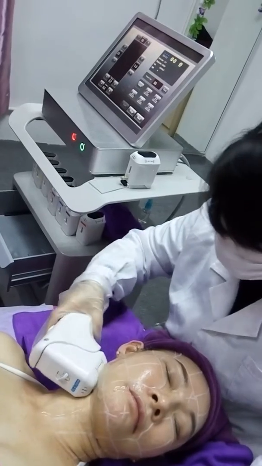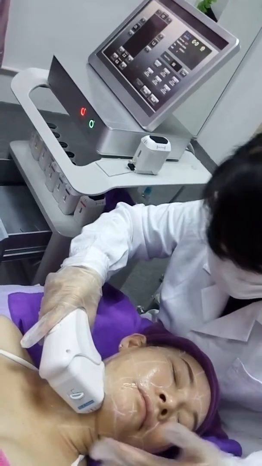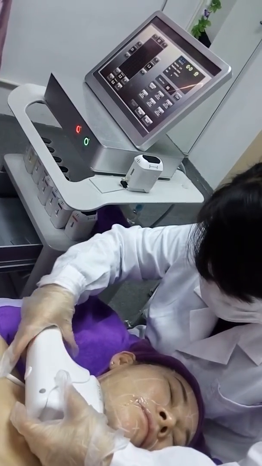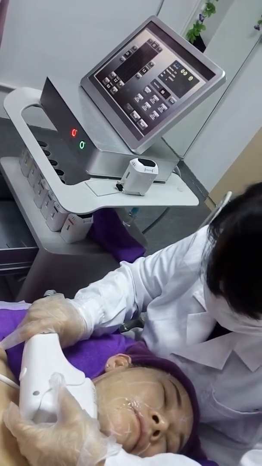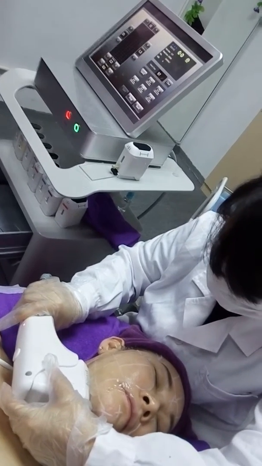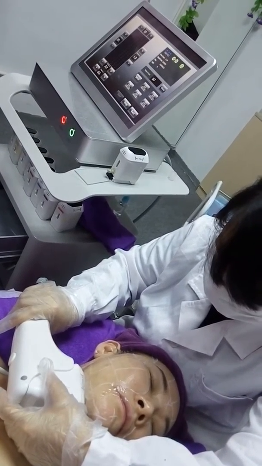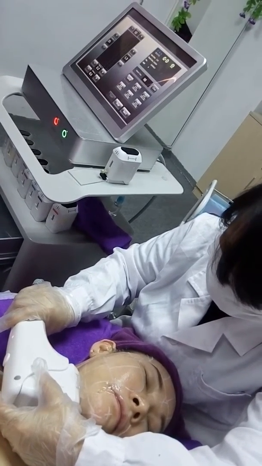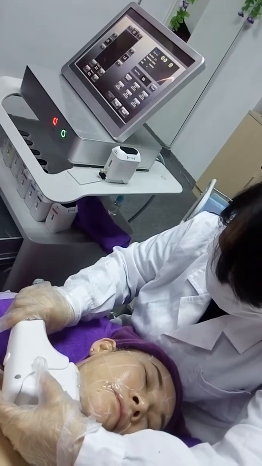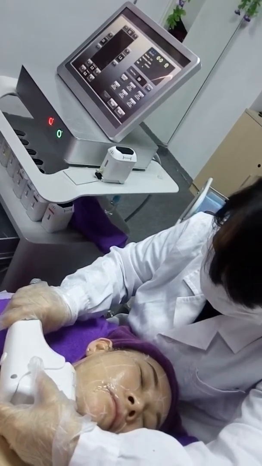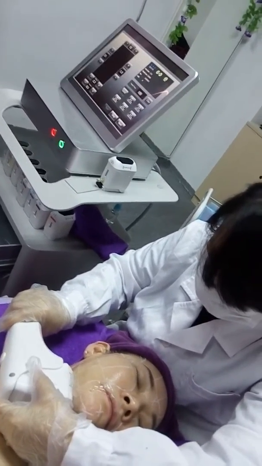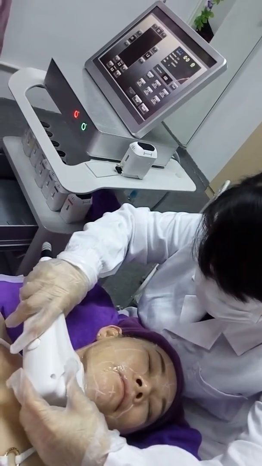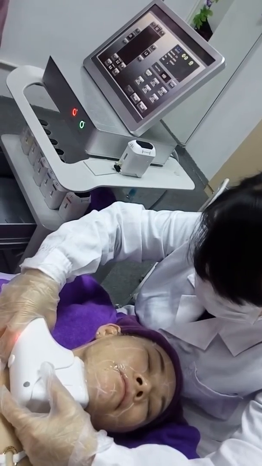Nobody stops you from using the maximum number of lines on the face and neck area. It's just you've got to be more concerned about the power level and the comfort of the client than the number of lines. But bear in mind, the number of lines dictate the amount of energy that you are delivering into the skin, and also the degree of collagen stimulation that you're able to deliver as well.